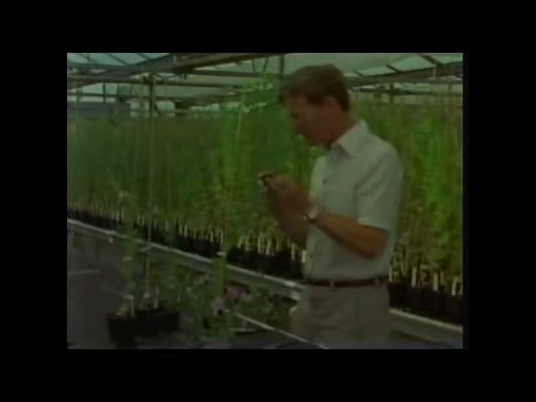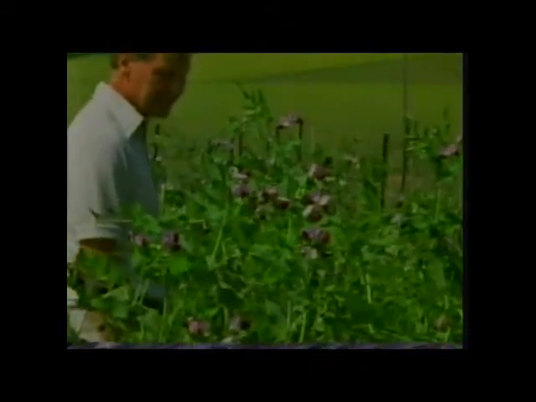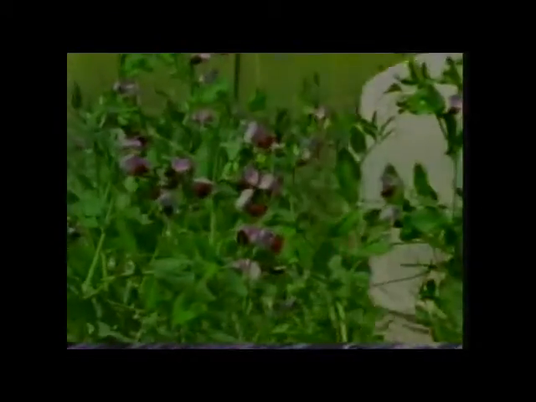But what does crossing red and white flowers produce? Crossing a red-flowered pea with a white-flowered pea, the first generation, or F1 as it's known, you'll find, without exception, the pea flowers are red. There are no white-flowered forms at all. They are red, and they look exactly like the red-flowered parent that we used in the first place.